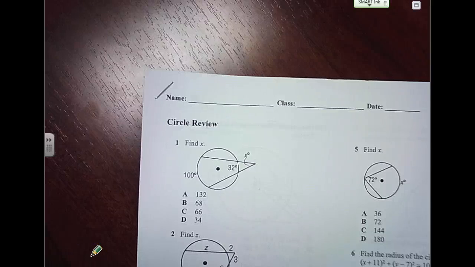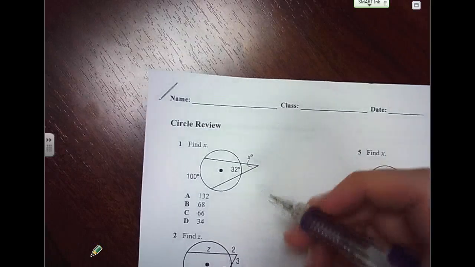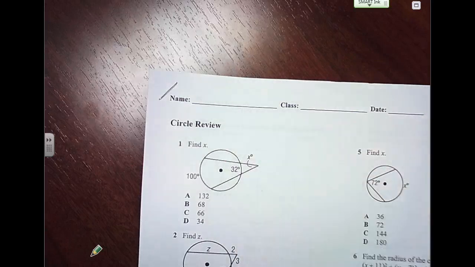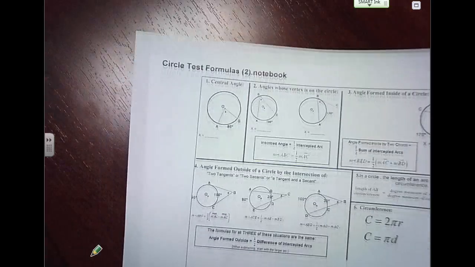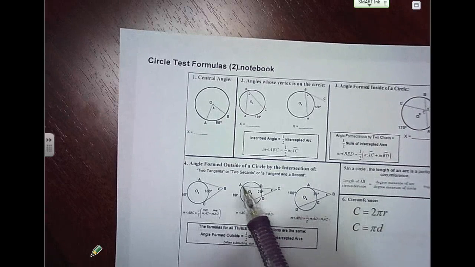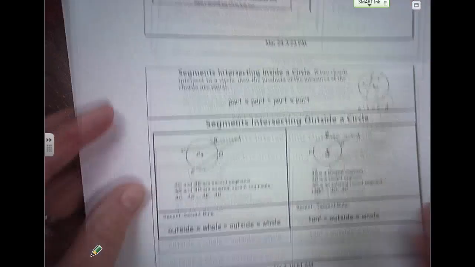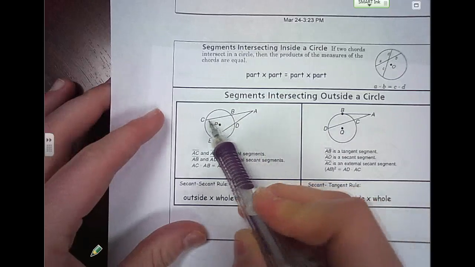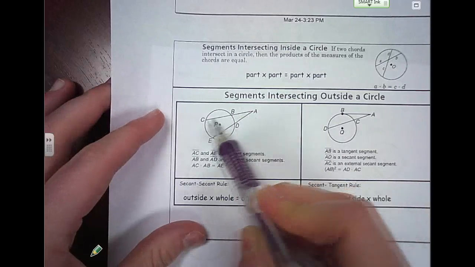Okay, number 1, we want to find x. So here you have to be careful because sometimes you're going to be given pictures like this. So let me show you real quick on the formula chart. When I look at this one, I see that I have 2 secants here, and I'm given the arc measure. But then also down here, we have 2 secants, but then here we're going to be finding the length of those whole secants.